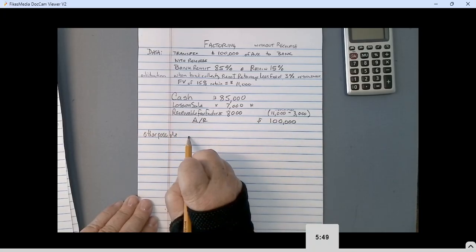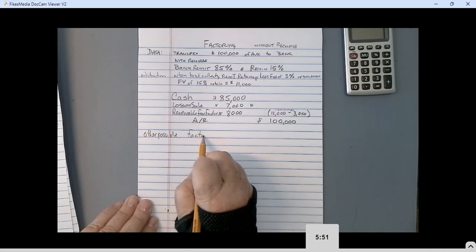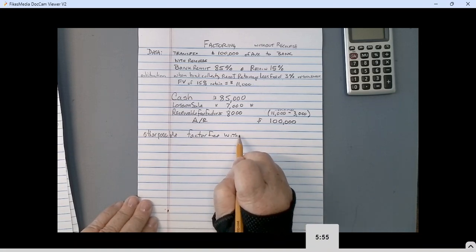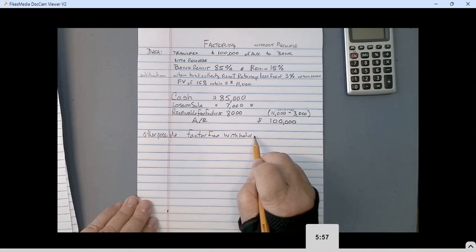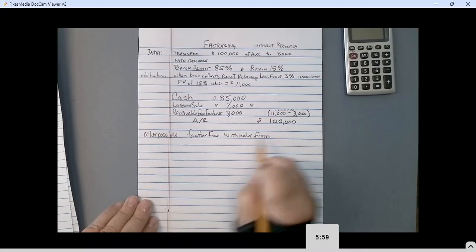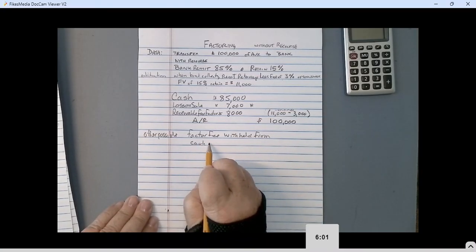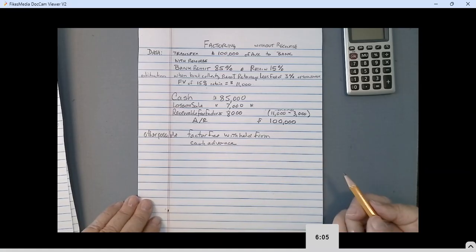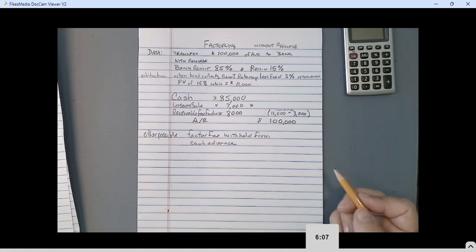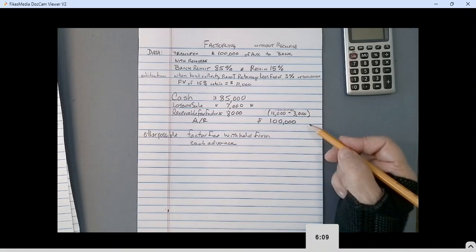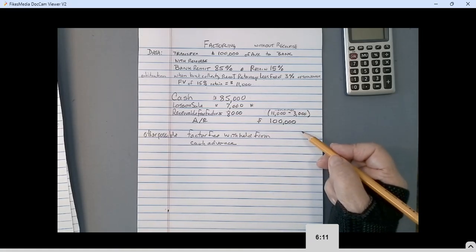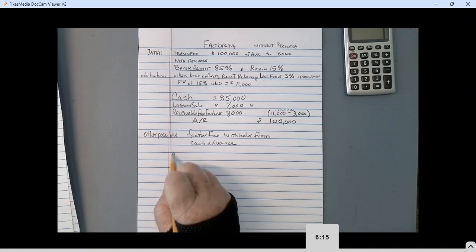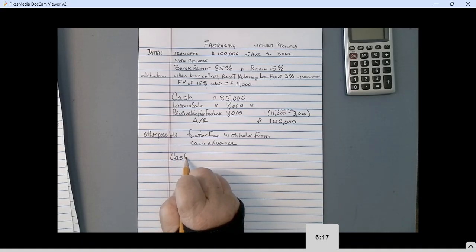you could have the factor's fees withheld from the cash advance. Okay, so the bank says, well, my fee is 3,000, so why should I give it to you just to take it back later on? So I want to subtract that from there right now. I want it immediately.